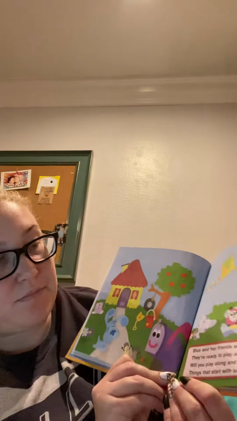Blue and her friends are glad you came. They're ready to play an alphabet game. Will you play along and help them see things that start with each letter from A to Z?